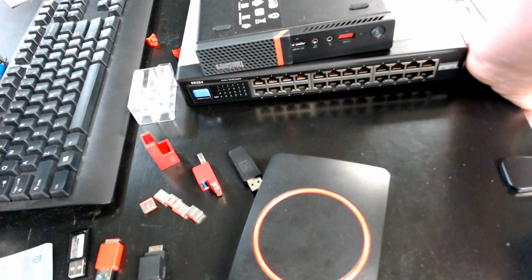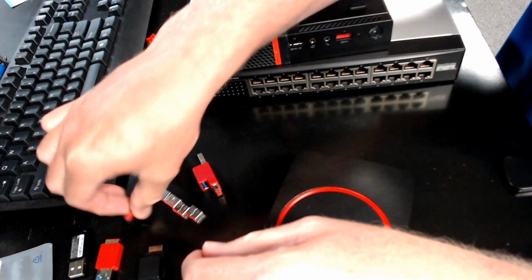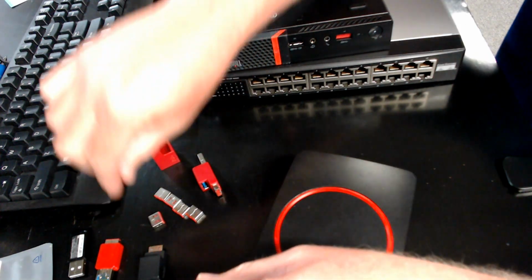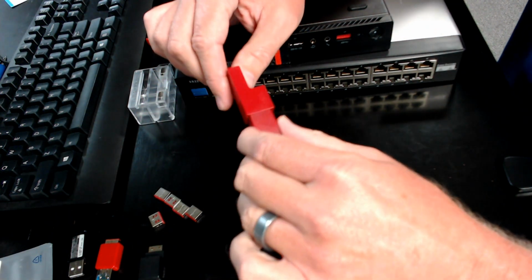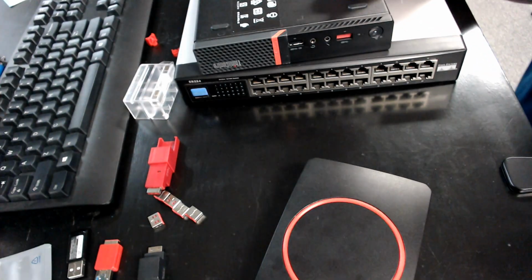Okay, plug that back in my computer before I forget. All right. Okay. So that is how you can lock down all your USB ports. You put your little plugs in all of the different ports that you don't want. You lock down the dongle that you want to use, and you're good to go. So not the hardest thing in the world to do.